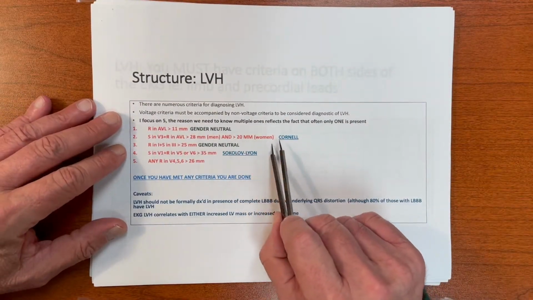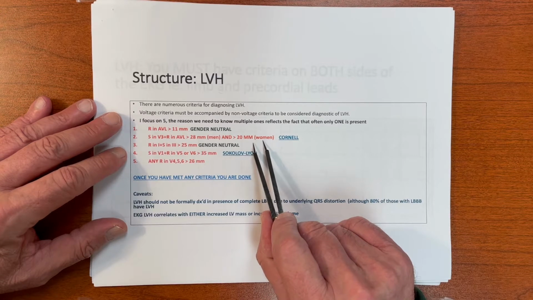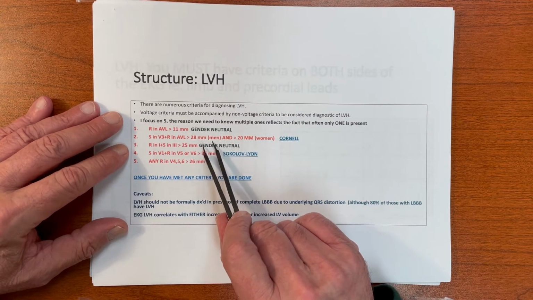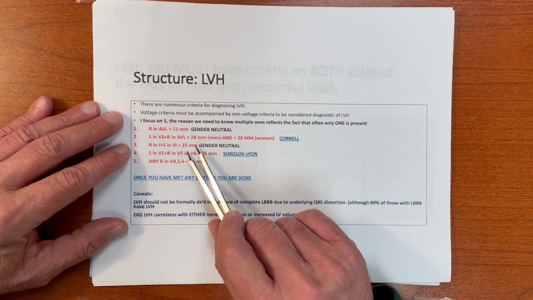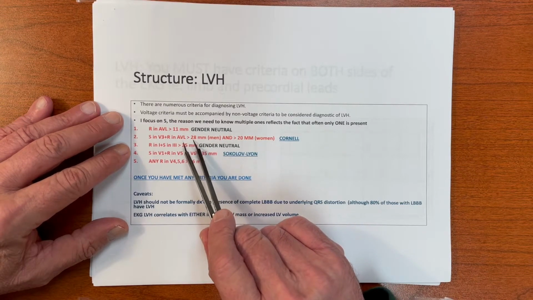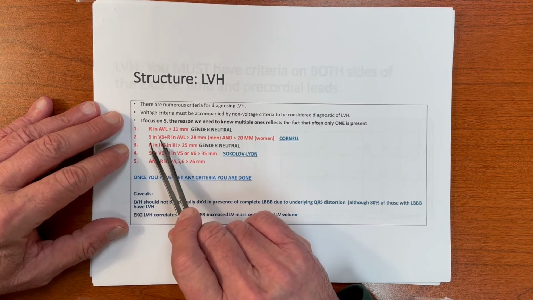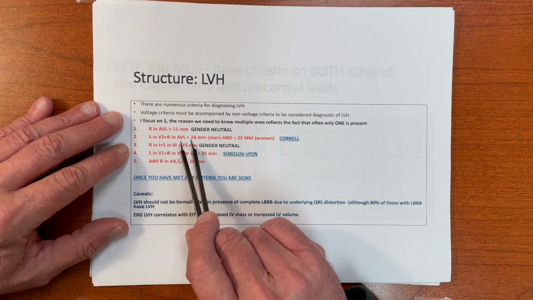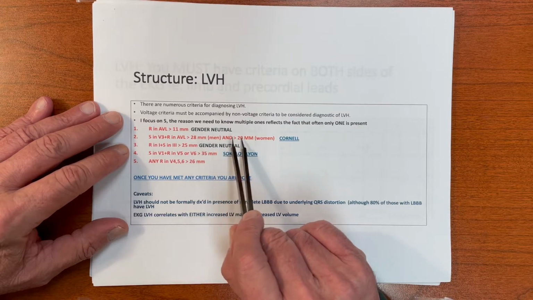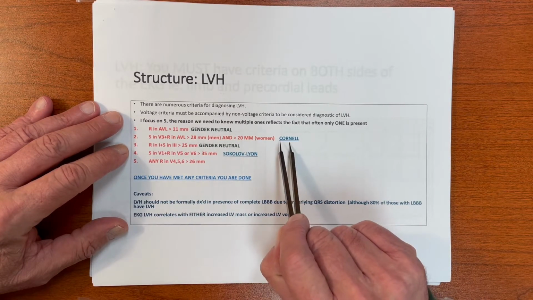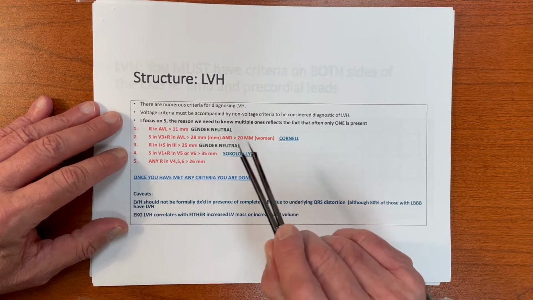This is the only criteria, as you can see, that is not gender neutral. Men tend to have thicker ventricles than females, and so we see that the criteria is greater than 28 millimeters in men and 20 millimeters in females when you add the S wave in V3 and the R wave in AVL. You might see this referred to as the Cornell criteria.